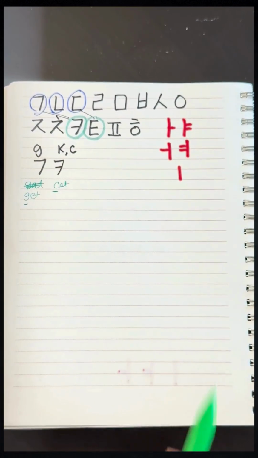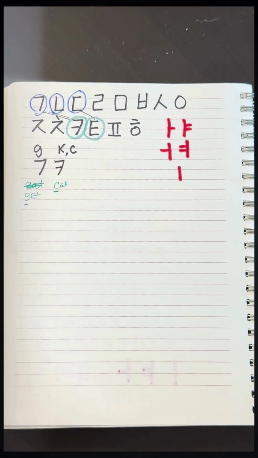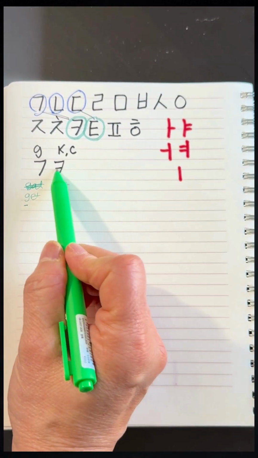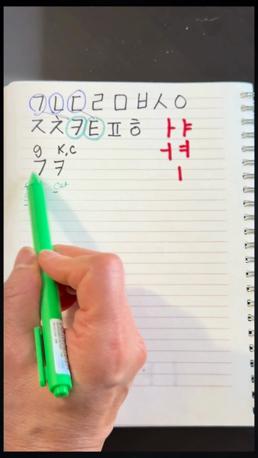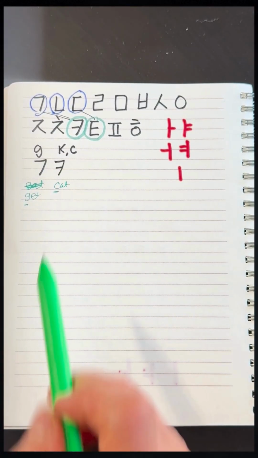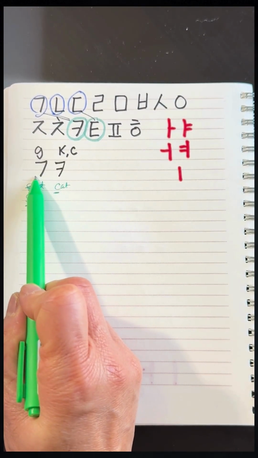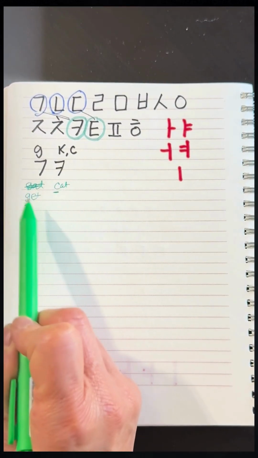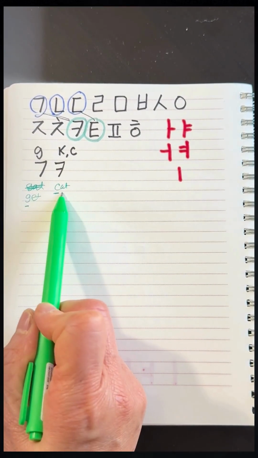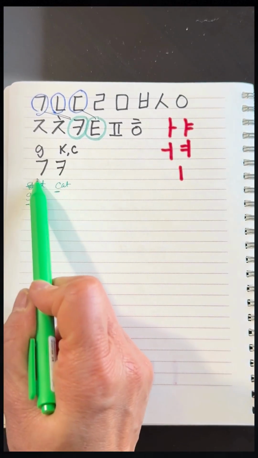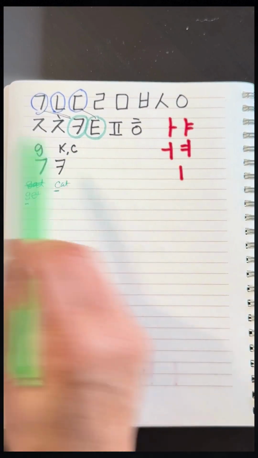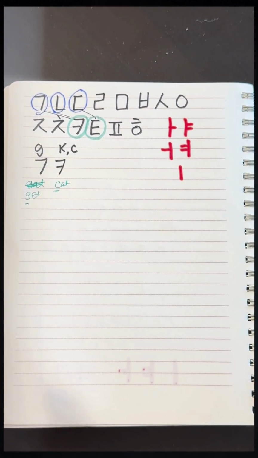I picked these two because this is easy to memorize. Just remember, you just put one more stroke here. G, k. So repeat after me. G, k. Again. G, k. Let's say this. Get, cat. Okay, g, k.